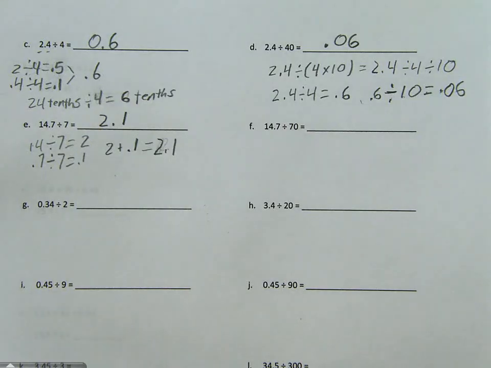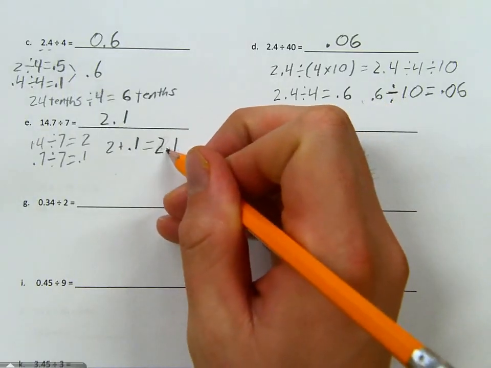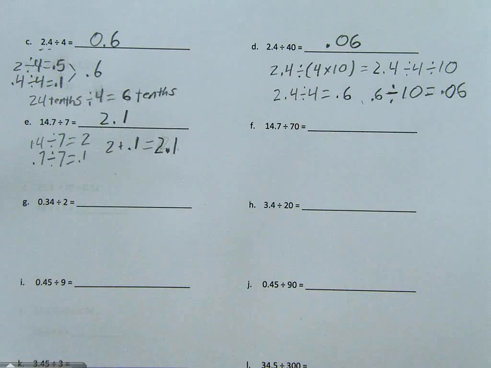But since it's tenths, I would have to make sure I put my decimal point in the right place, and I would get 21 tenths, or 2 and 1/10. Because 20 tenths would be 2, and then my leftover tenth would be my 1/10.